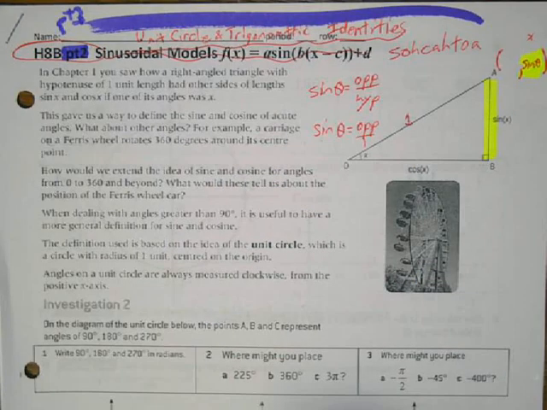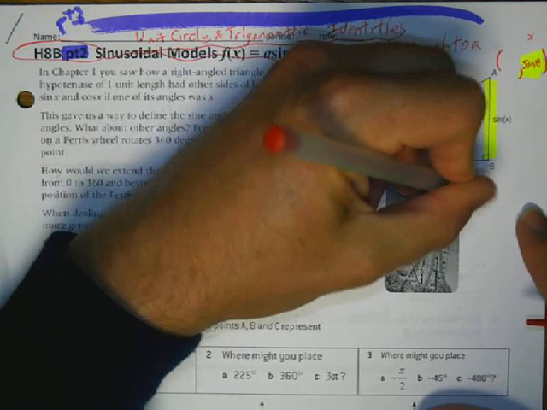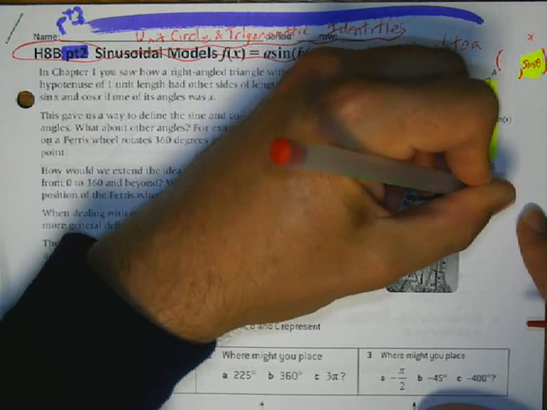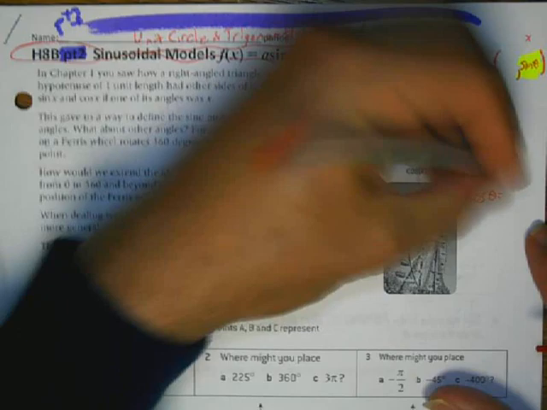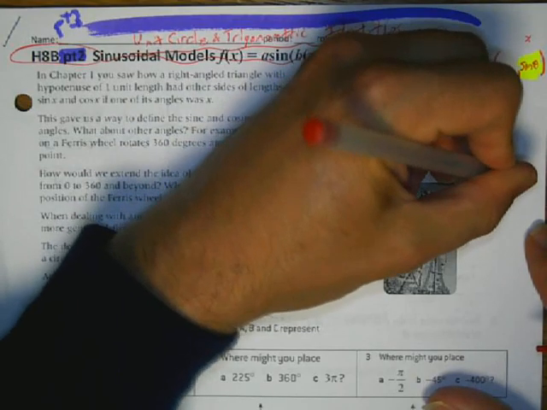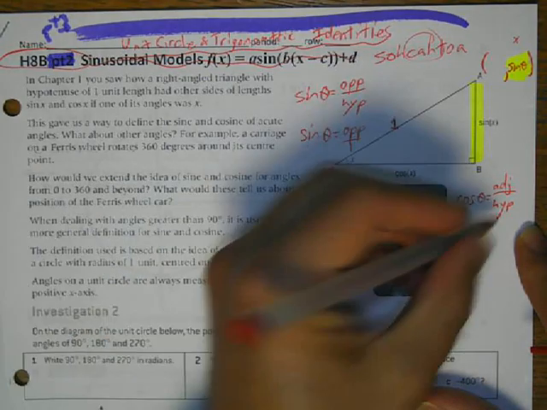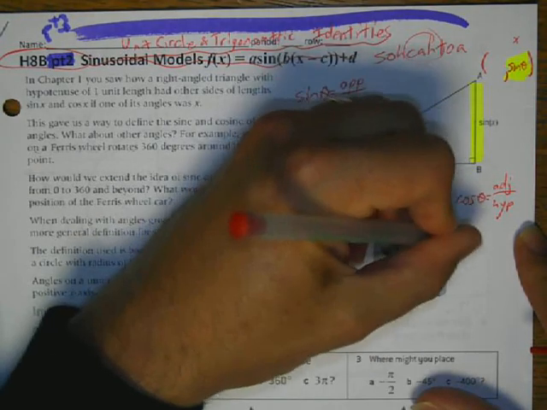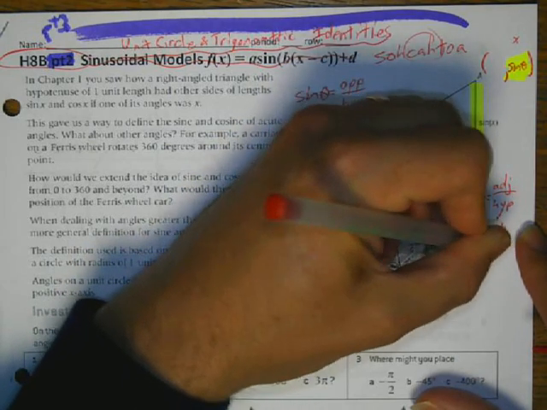So it's going to work the same way with cosine. Cosine theta is equal to adjacent over hypotenuse, right? Now if the hypotenuse is 1, then we know cosine theta is equal to the adjacent side over 1.